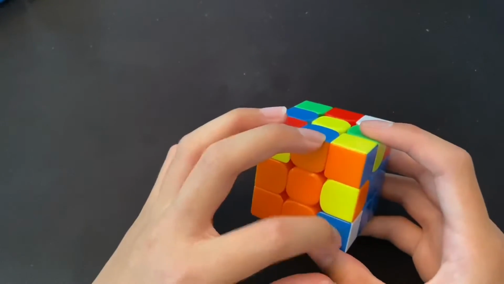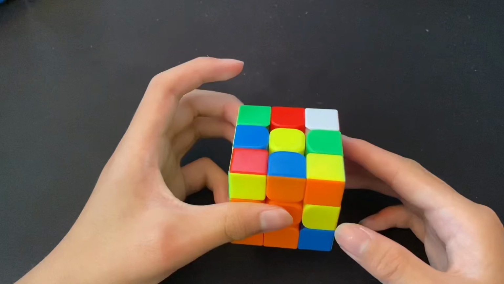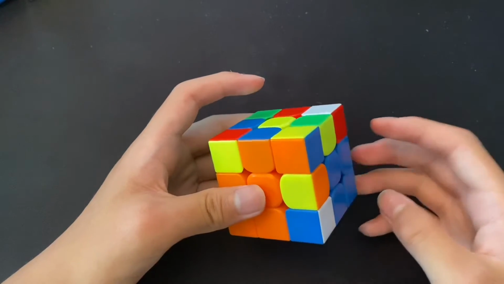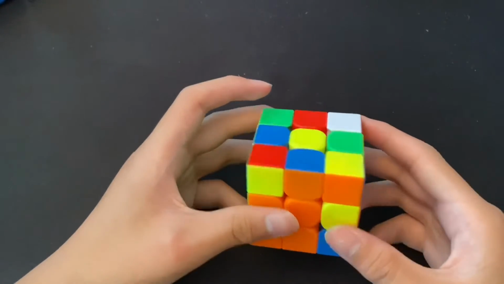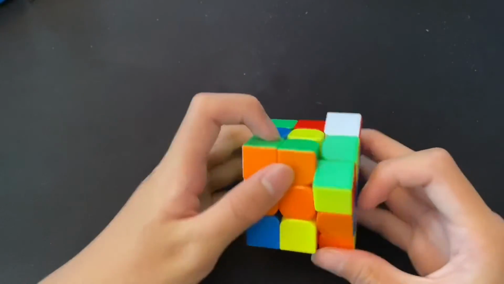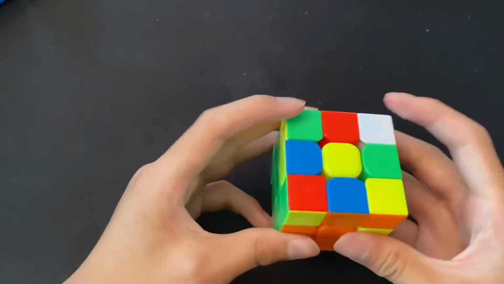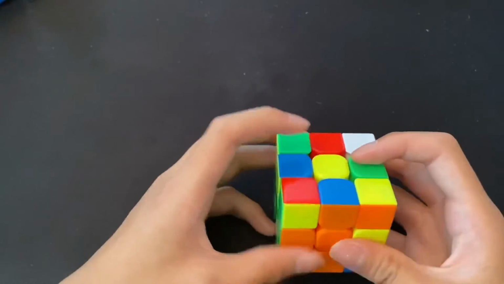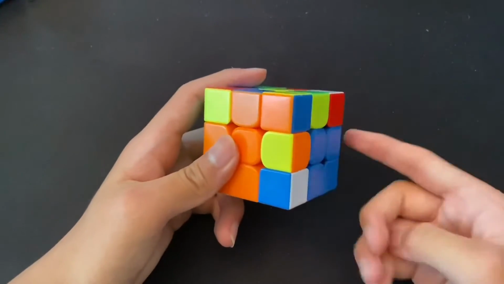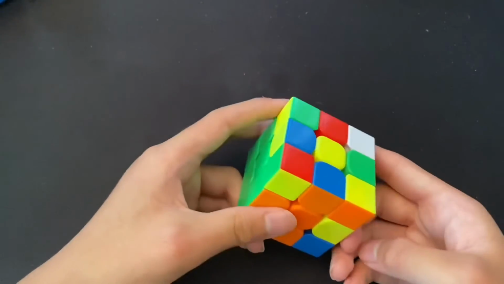So I could go this one or this one at the back, and I already know, since the blue-red edge, if I'm looking for the blue-red edge, when I was here earlier, earlier in the solve when I was doing this pair, I saw this edge and how it was not blue-red, so this has to be blue-red.